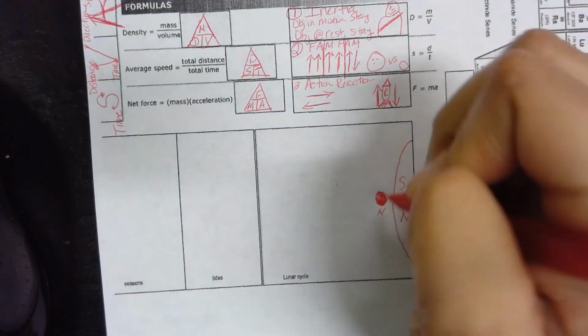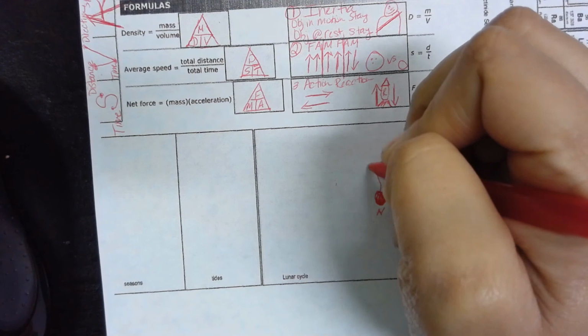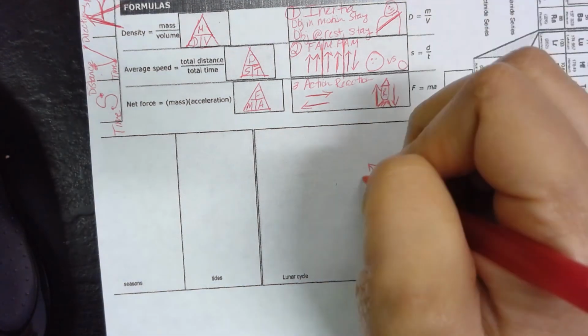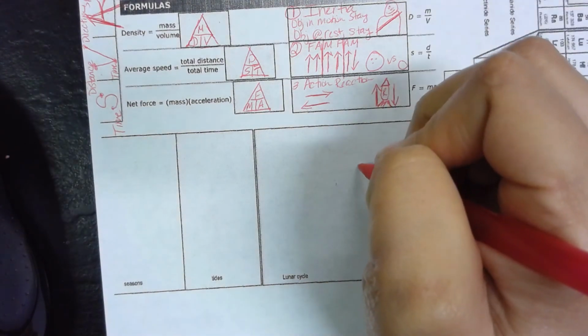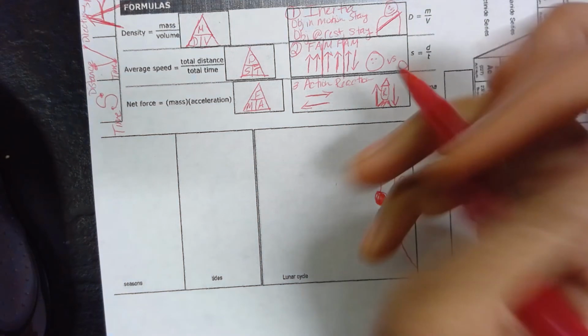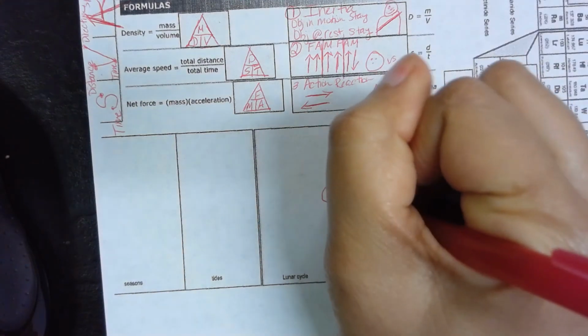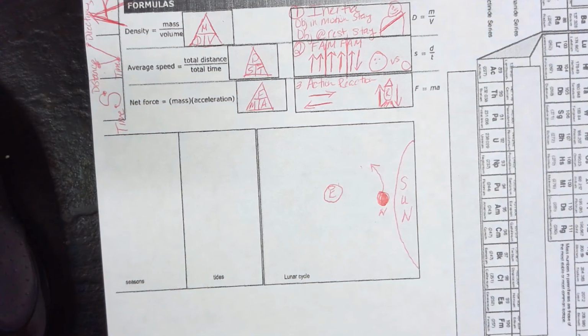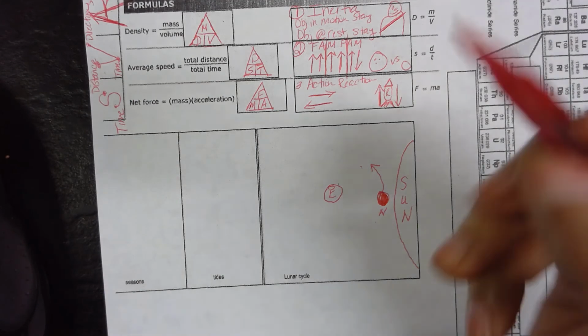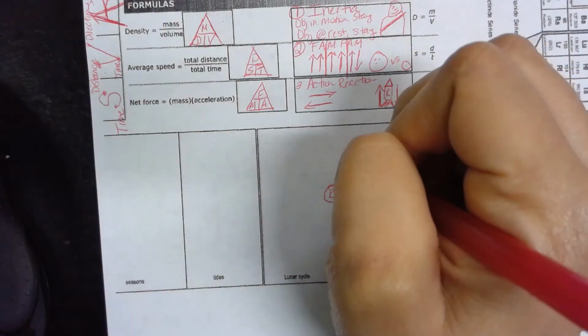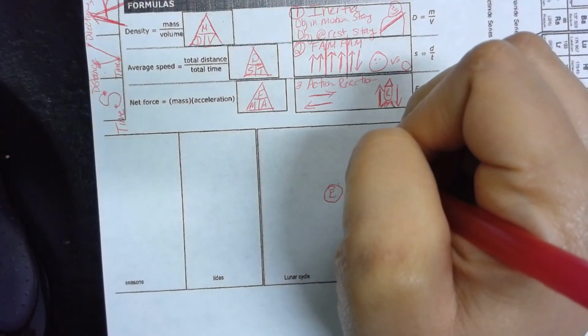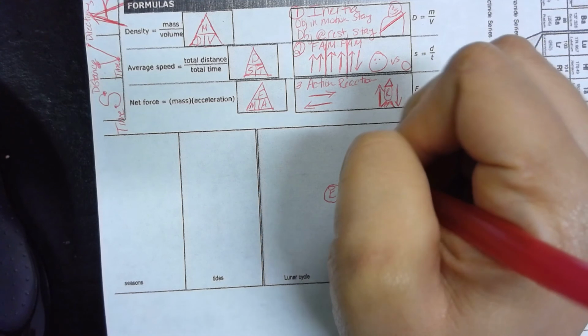And we know it moves to the right hand side. So our next moon, up, you know what? I forgot something. We need the earth. So our next moon phase that we move to is a waxing crescent, and the light's on the right.